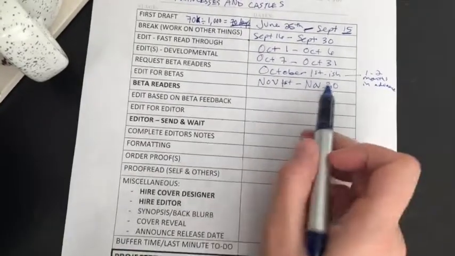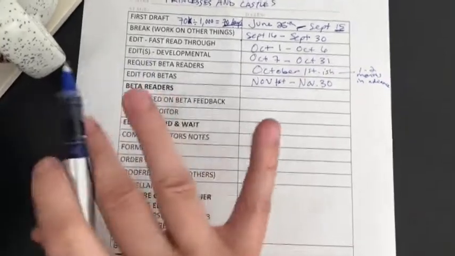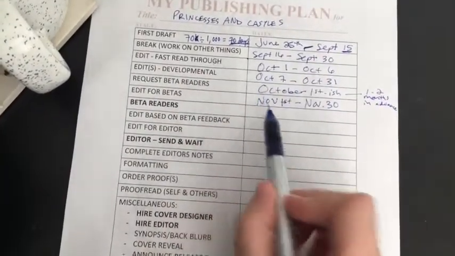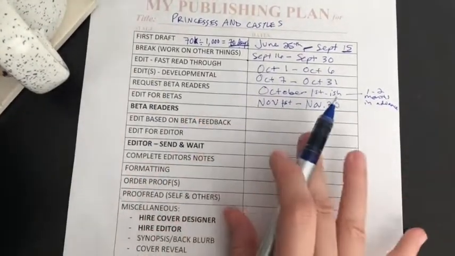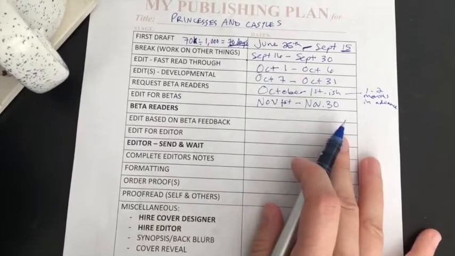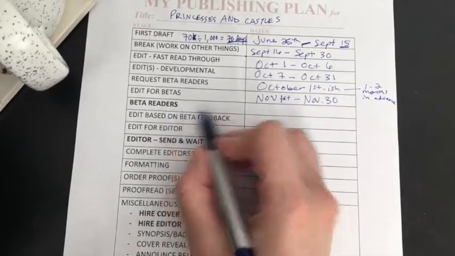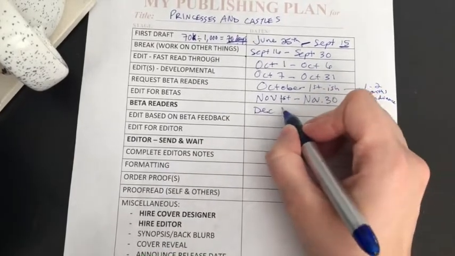But November 1st through 30th, so I'm going to use NaNoWriMo to edit because actually, side note, I'm releasing Pearl's number during November. So the first 2 weeks of November up till November 13th are going to be massively busy. I don't think I'll have time to write a full novel, but I do think I'll have time to edit for betas. And then actual beta reader process, I'm hoping to start this on December 1st.